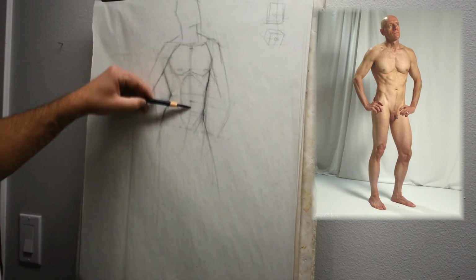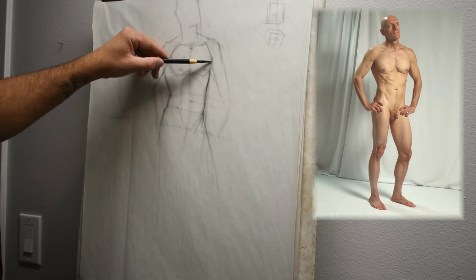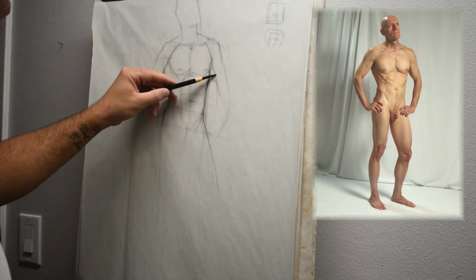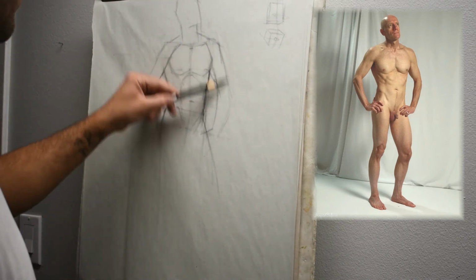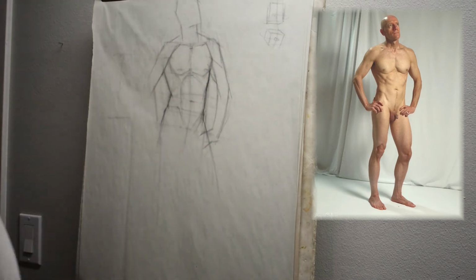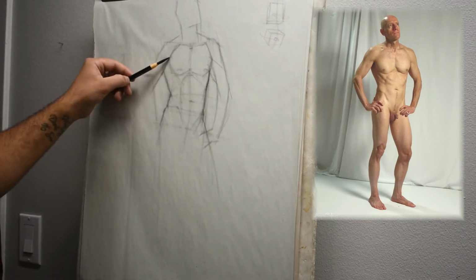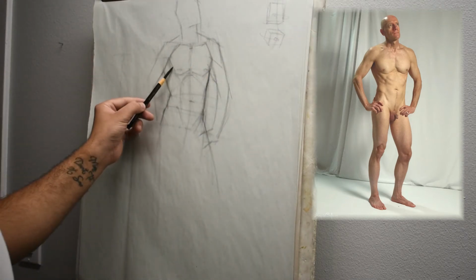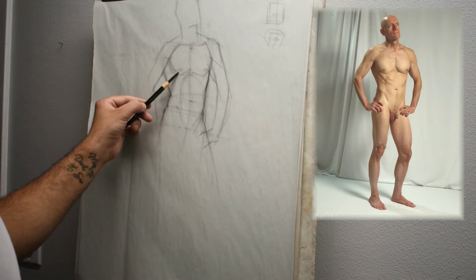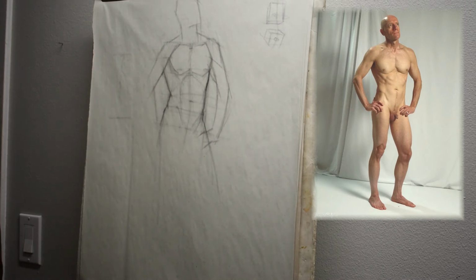Okay, let's try to throw in some shadow information here. Shadow, core shadow line here.